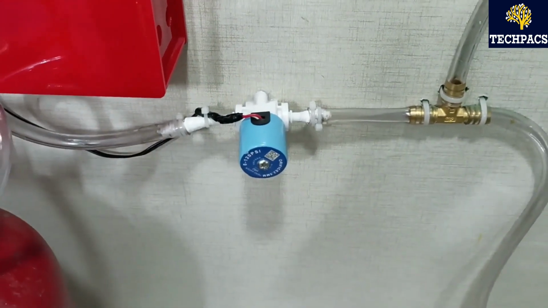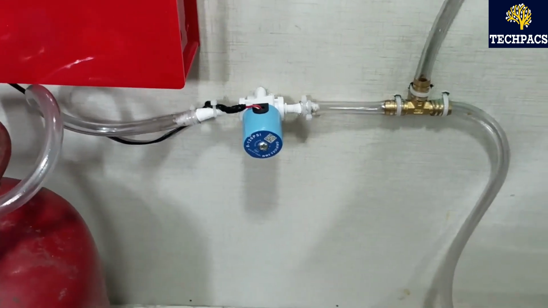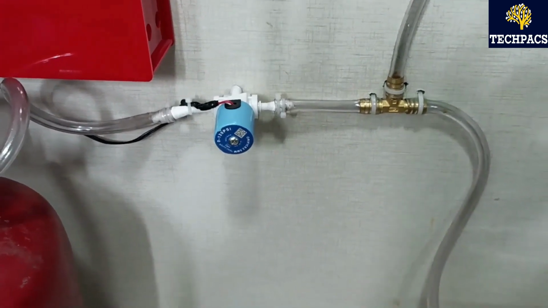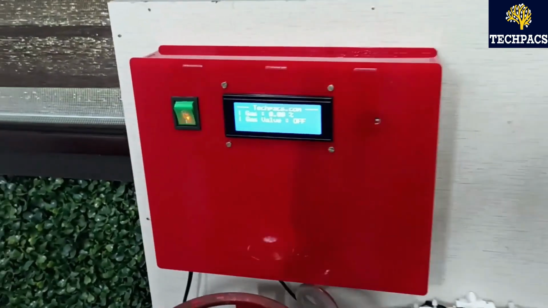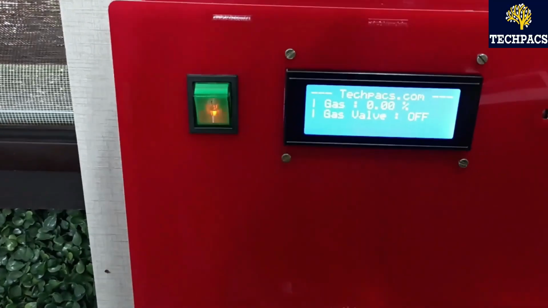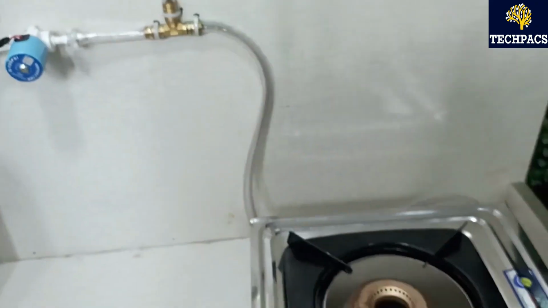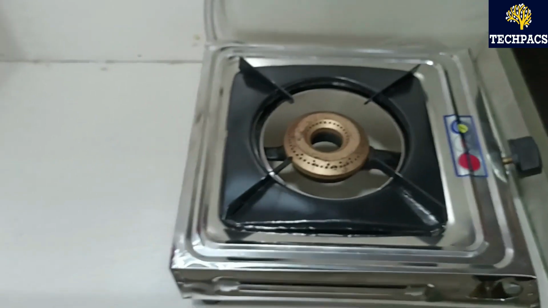So by default this valve would be in open position, and first of all it would check the availability of internet. If the internet is on, then it would go for checking the status of safety. Now here you can see, if the status is safe, that is, the gas leakage is 0%, then the solenoid valve would supply the gas towards the burner, which will be demonstrated in the video later.